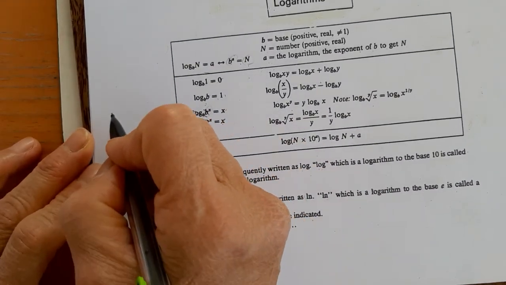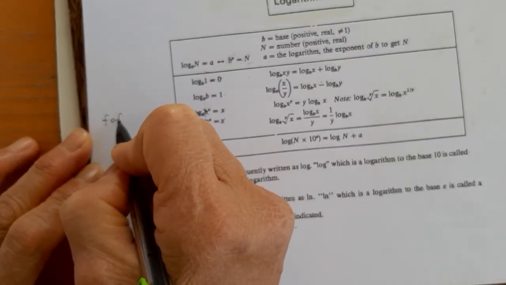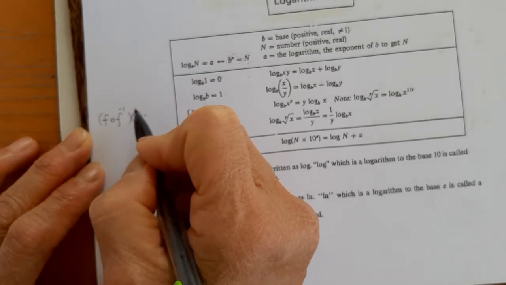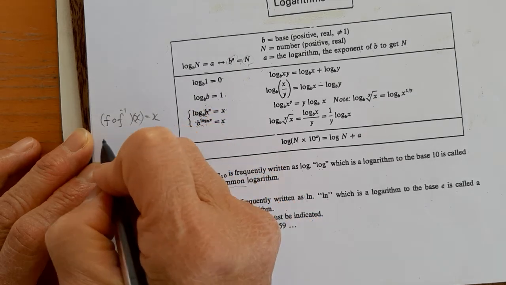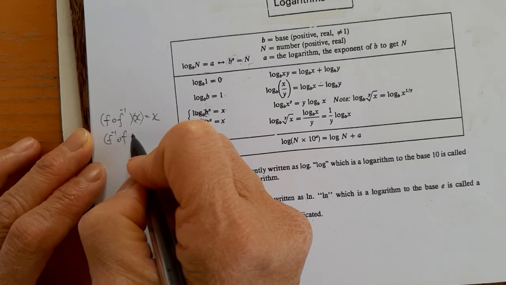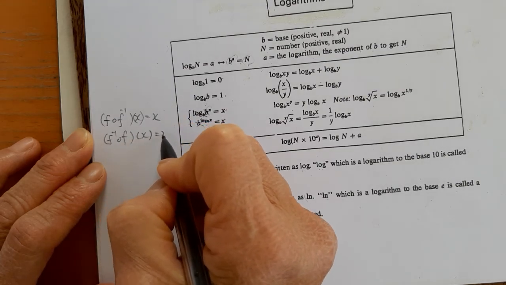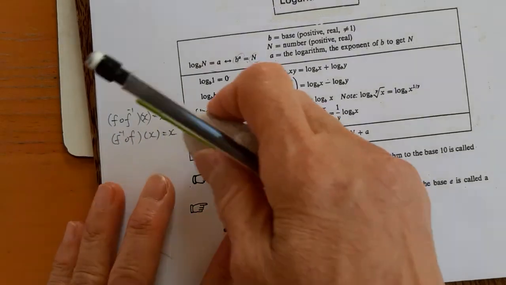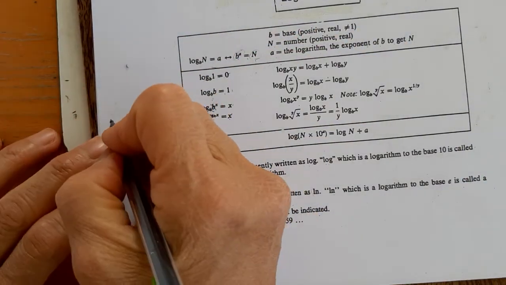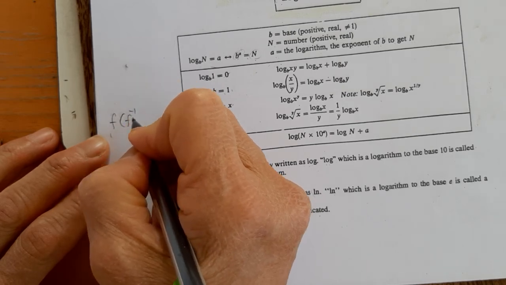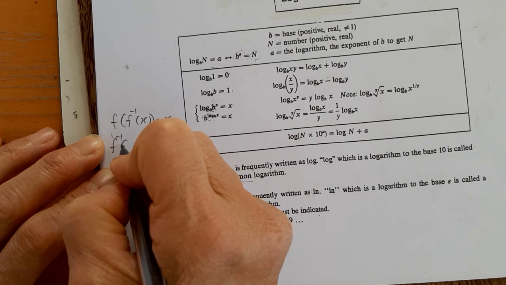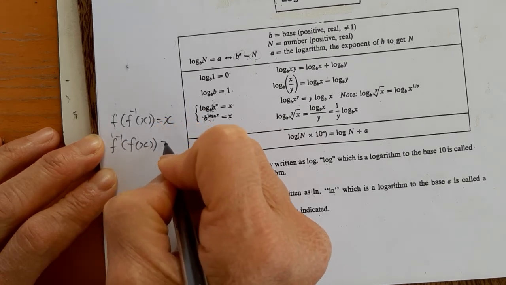This is just f composed with f inverse of x equals x, and f inverse composed with f of x also equals x. If you put it the other way, it's f of f inverse of x equals x, or f inverse of f of x equals x.